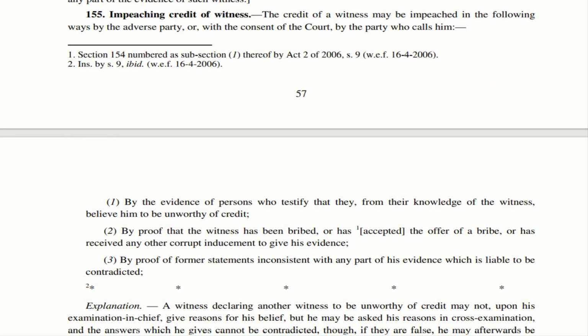Section 155, Impeaching Credit of Witness. There are two scenarios in which the credit of a witness may be impeached. The first scenario is by the adverse party, and the second scenario is by the party who calls him with the consent of the court.